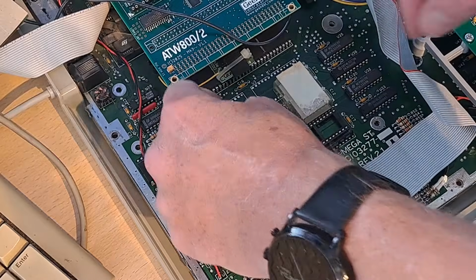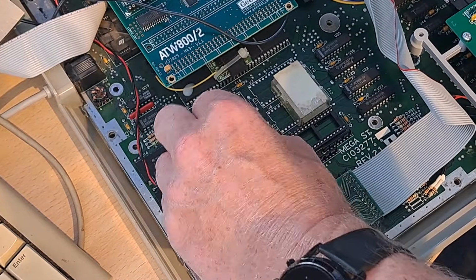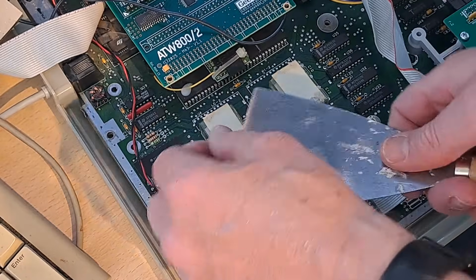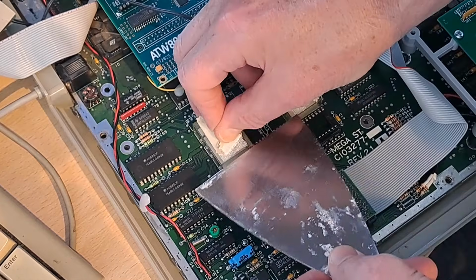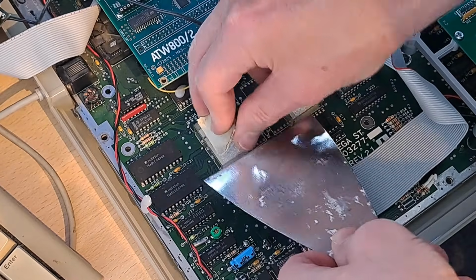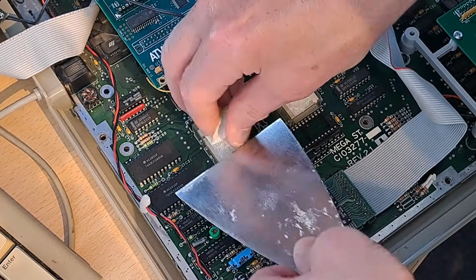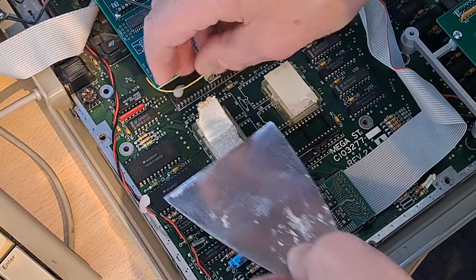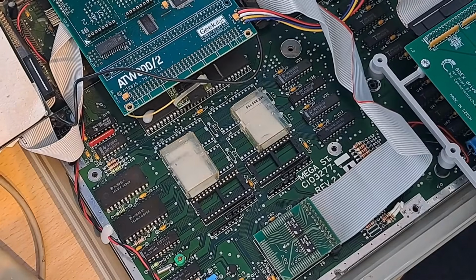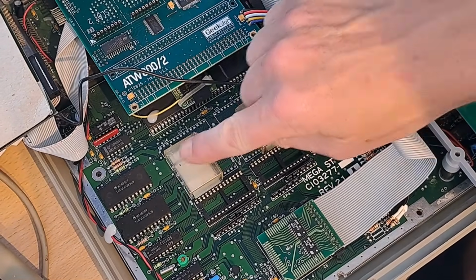But first I removed the old tape. Then I can put new double-sided tape on it.